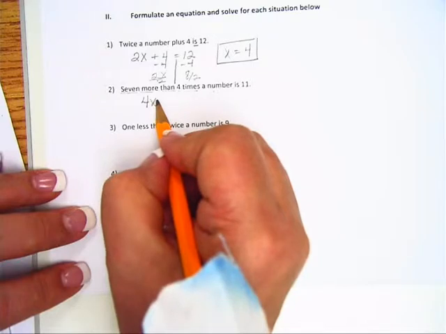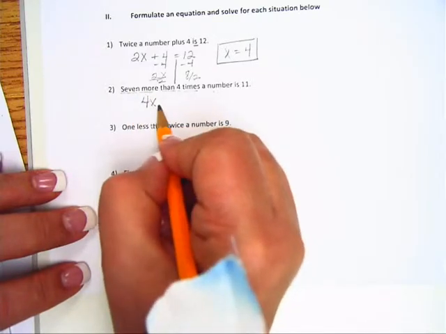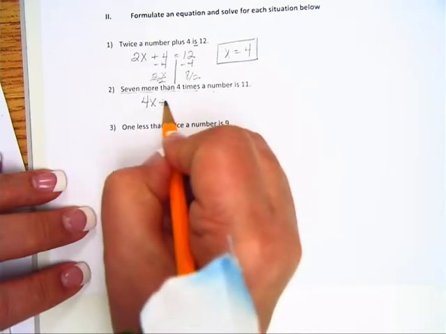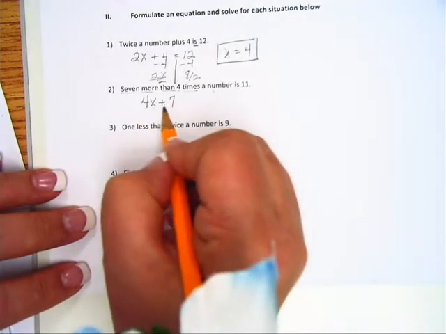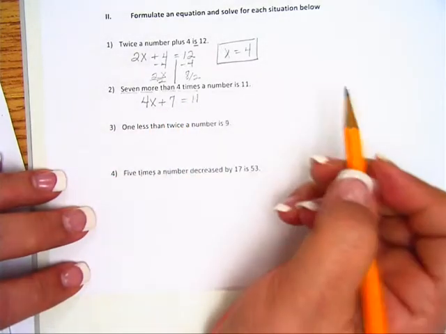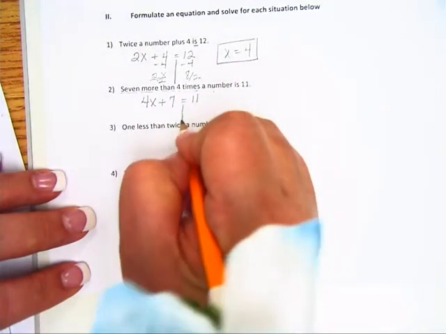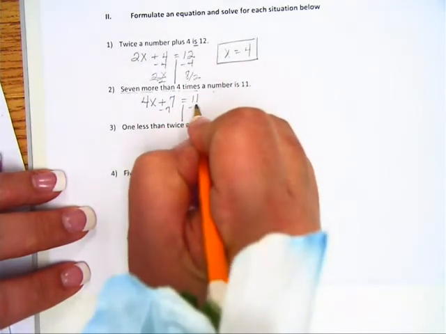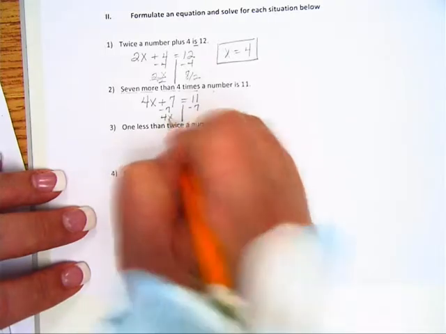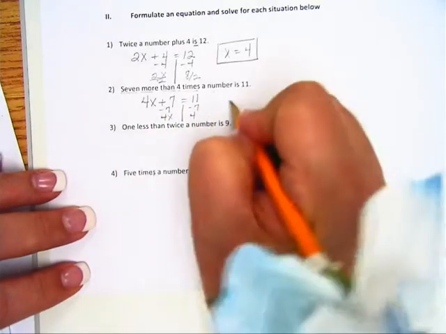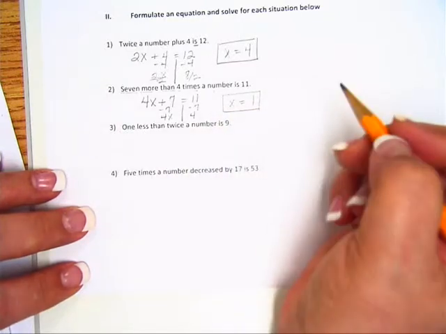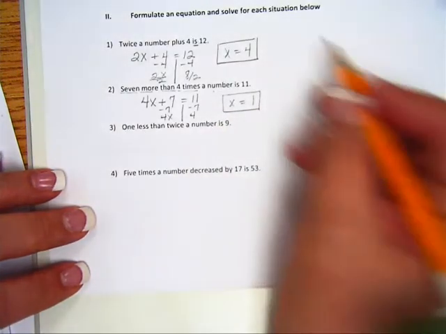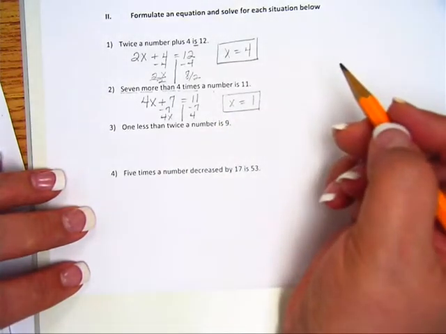Once we've got that, then we add our 7 because it says 7 more than this. So 7 more than that looks like this. So 4x plus 7 is 11. Again, two-step equation. Subtract 7, 4x equals 1. I know I went fast. You can stop the video and try that on your own and make sure that you get 1.